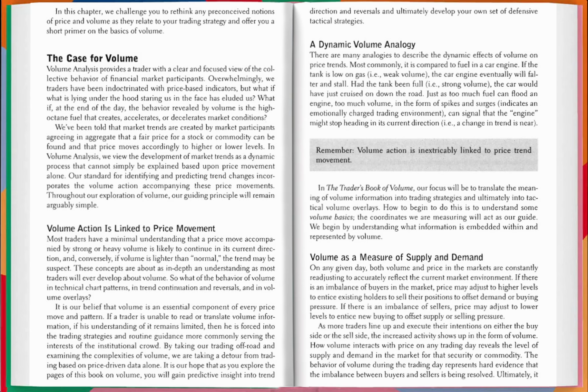A dynamic volume analogy. There are many analogies to describe the dynamic effects of volume on price trends. Most commonly, it is compared to fuel in a car engine. If the tank is low on gas, i.e., weak volume, the car engine eventually will falter and stall. Had the tank been full, i.e., strong volume, the car would have just cruised on down the road.